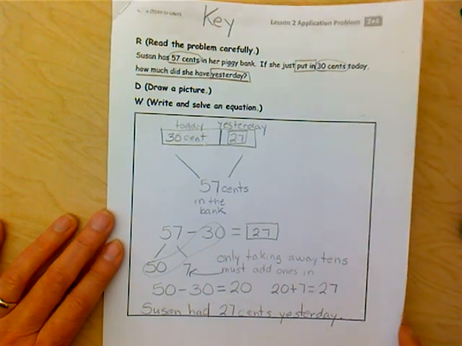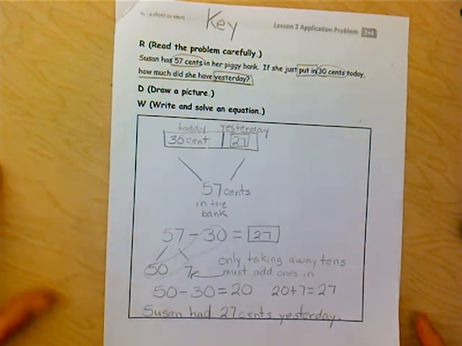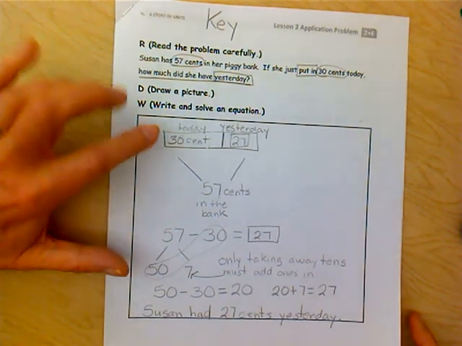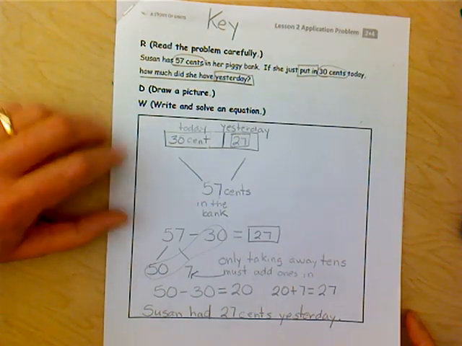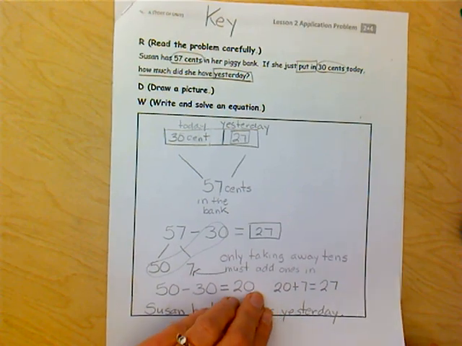So if you had trouble with that problem, you might want to go back and rethink about it and see. You may have had another method of doing it, but that was how I chose to do it. I like using the number bonds. I also like using the tape method, which is another form of a number bond.